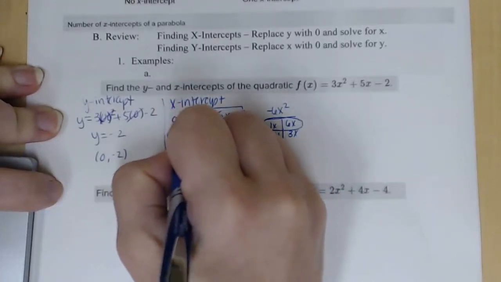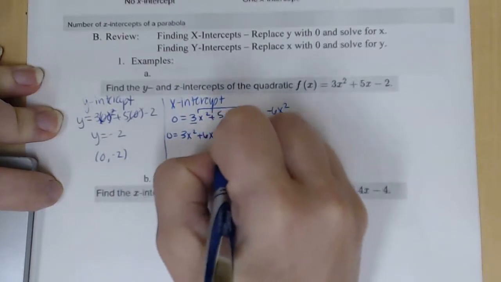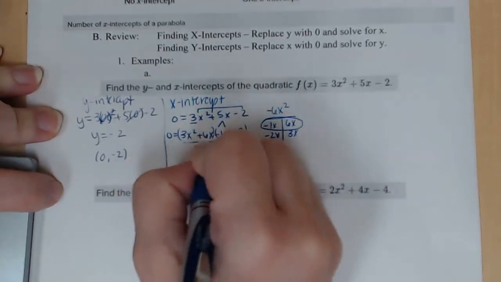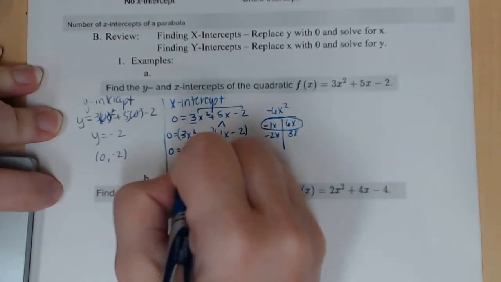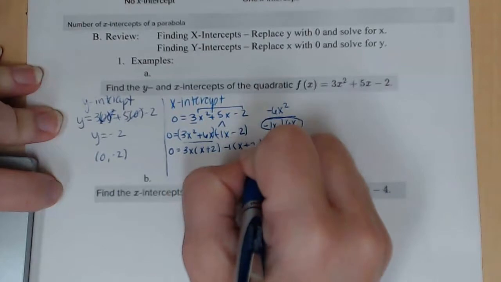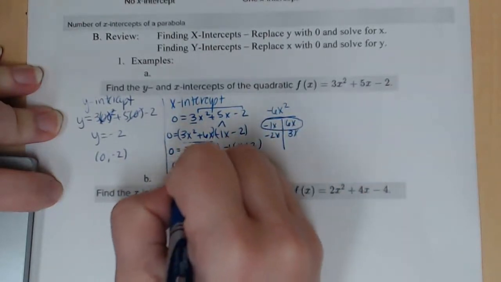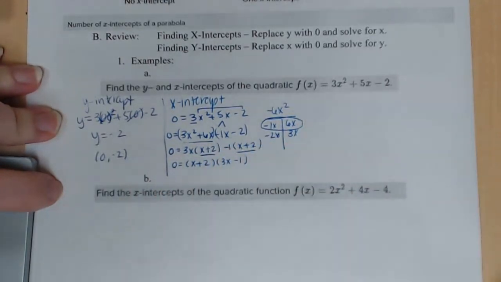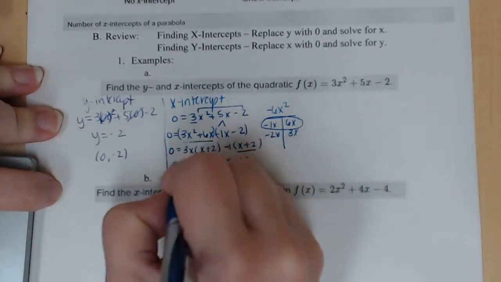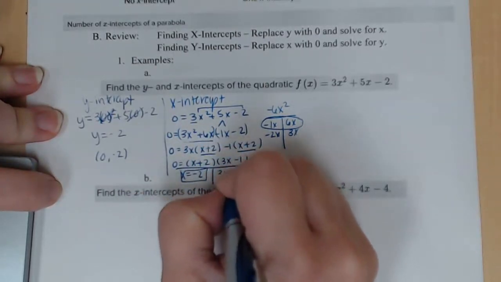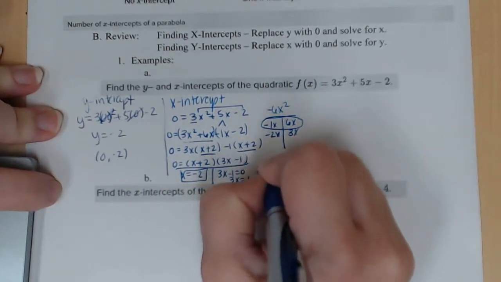I get 0 equal to 3x squared plus 6x minus 1x minus 2. The whole reason I want to split that is because now I can factor by grouping. So in the first piece right here, I could factor a 3x out, leaving me with x plus 2. In the back half, I could take a negative 1 out, leaving me with x plus 2. And then I can pull that grouping x plus 2 out, leaving me with 3x minus 1. You could have done the quadratic formula. You're still mathematically correct, but I want to make sure we cover this to help us. Then you just set both of those equal to 0, so you get x to be negative 2. 3x minus 1 equal to 0 gives you 3x equal to 1, so x equal to 1/3.